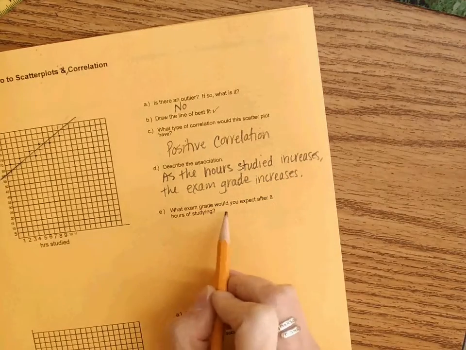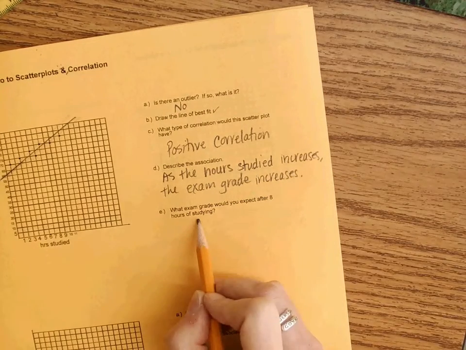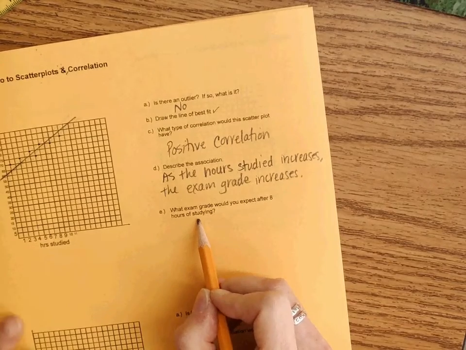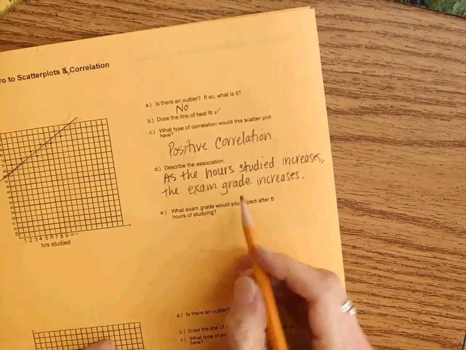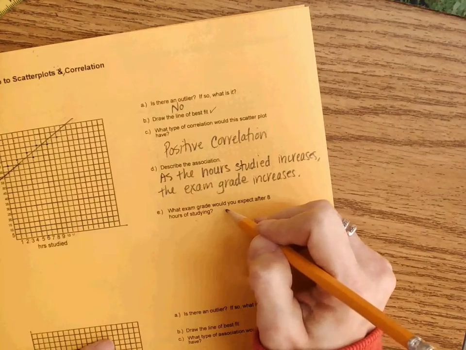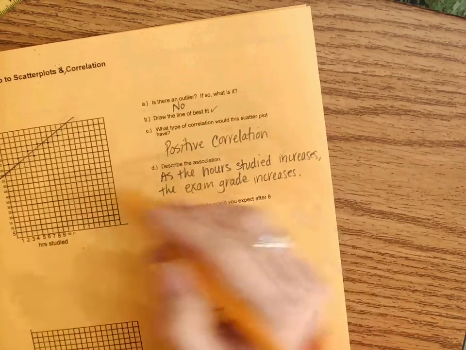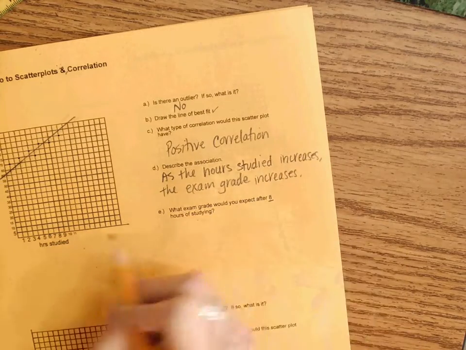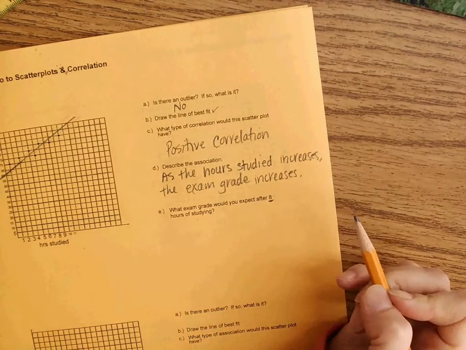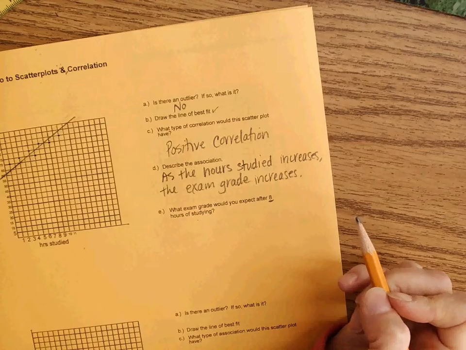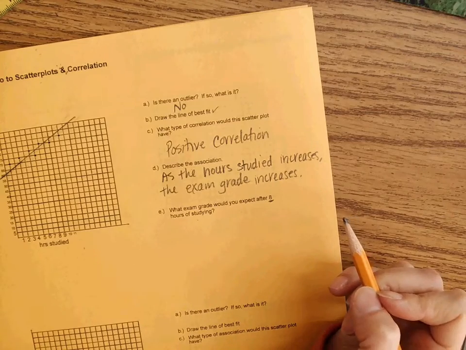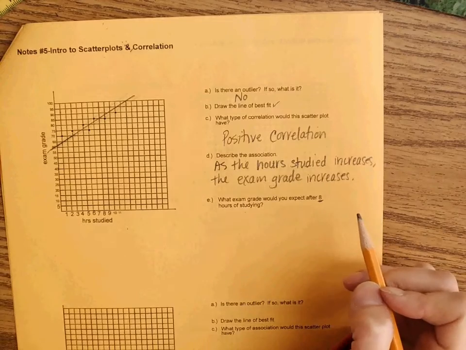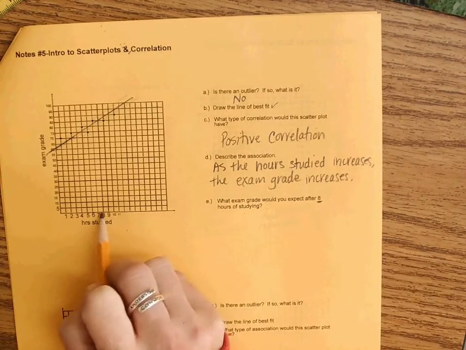And then what exam grade would you expect after 8 hours of studying? So we're going to be solving this 2 different ways. The first way, we're going to create an equation for our line of best fit and substitute 8 in for x. But we are going to actually do that on tomorrow's notes. So we will do that on our next set of notes. Today's notes, we're just going to read it off of our graph.